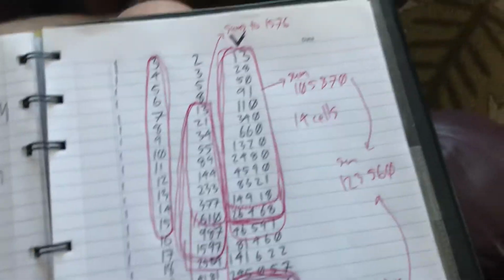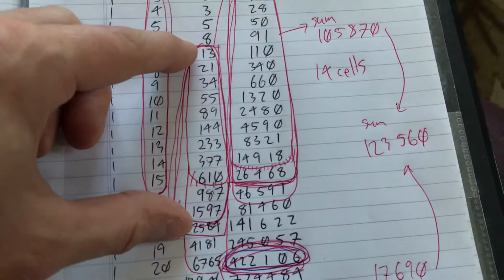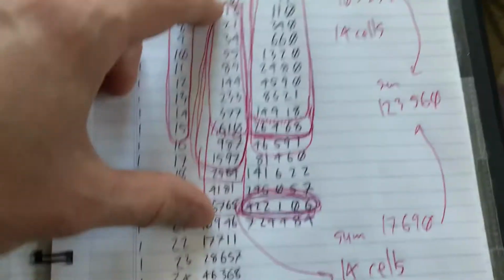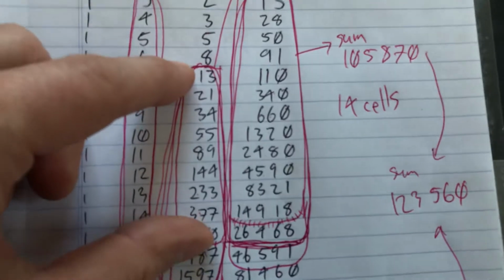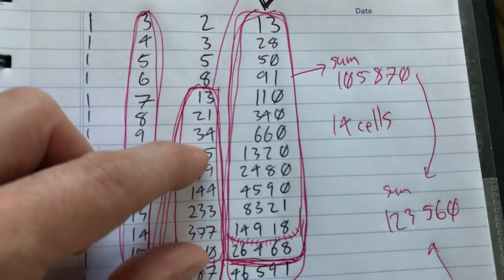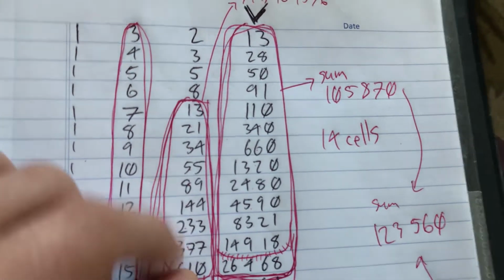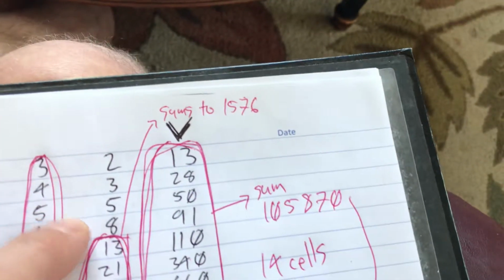And then I know that these cells, 1, 2, 3, 4, 5, 6, 7, 8, 9, those 9 cells sum to 1576. Literally. I think it's 13 to, what is it? 13 to 610? Yep. Where is it? Come on. Sum 1576. These guys.